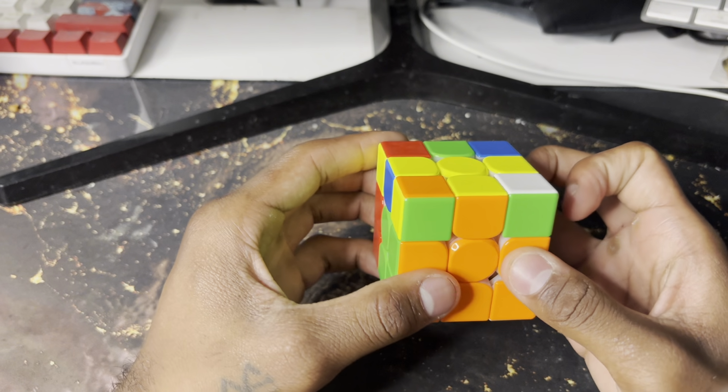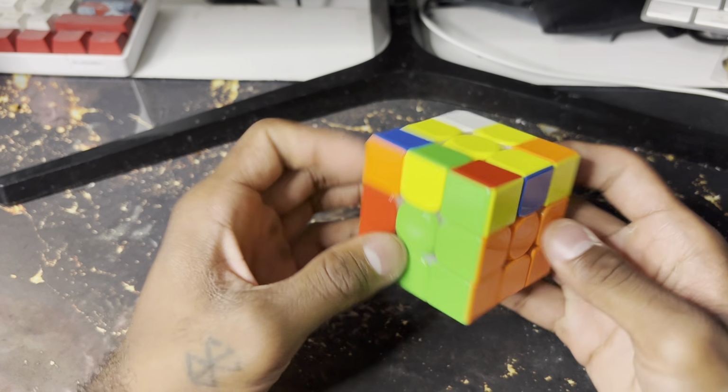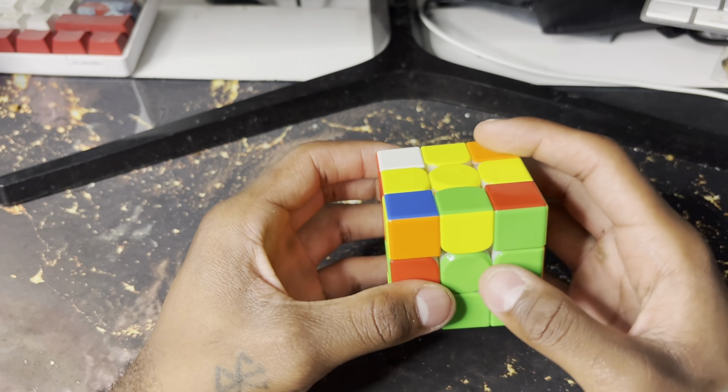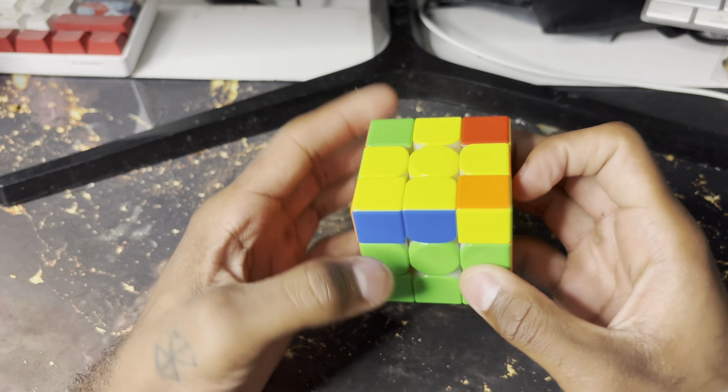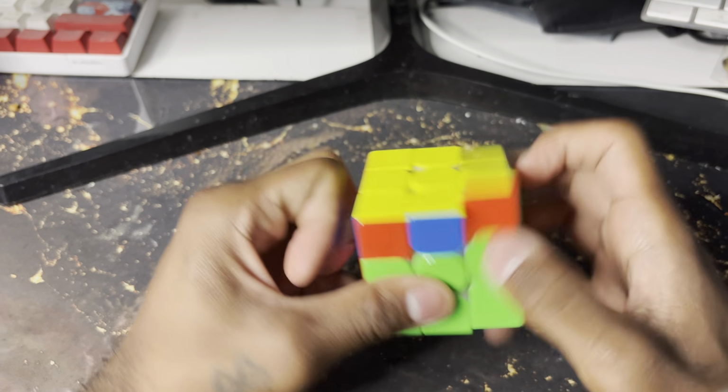So this, which is a free pair, and then now I would probably go ahead and rotate just to keep my edge orientation on top. Sledge, insert, Avasoon, and now PLL.